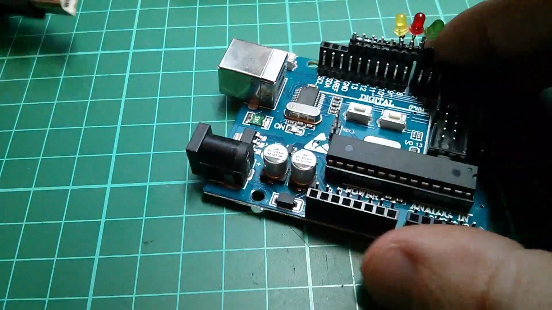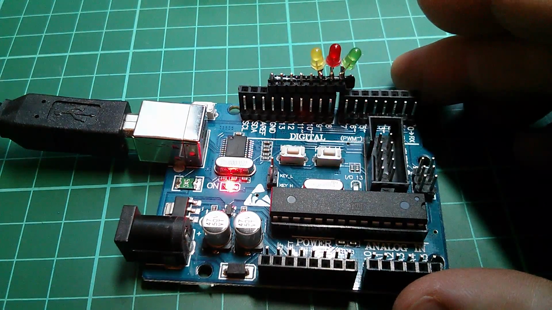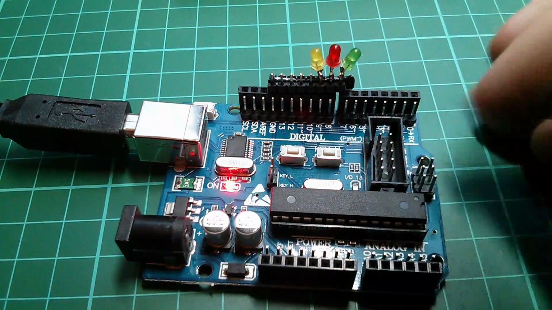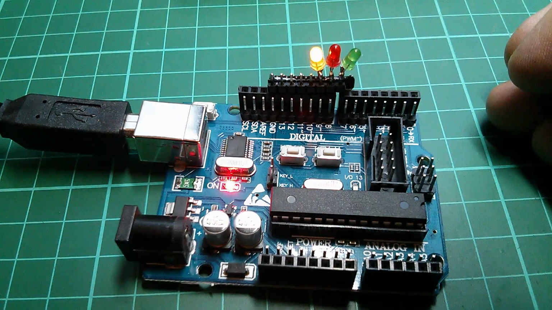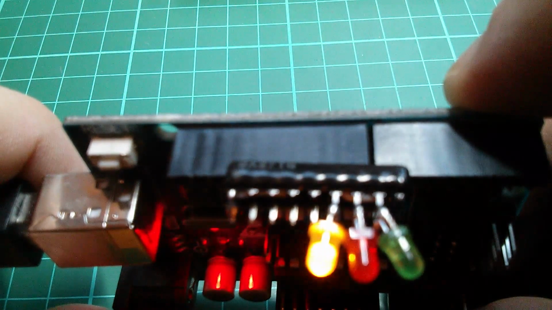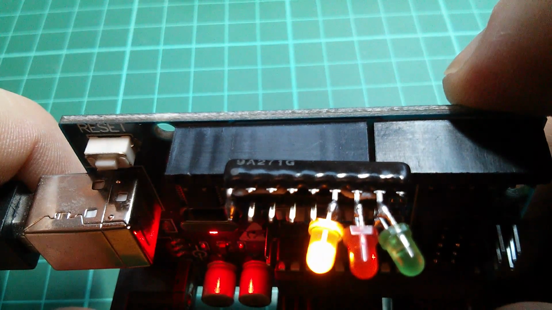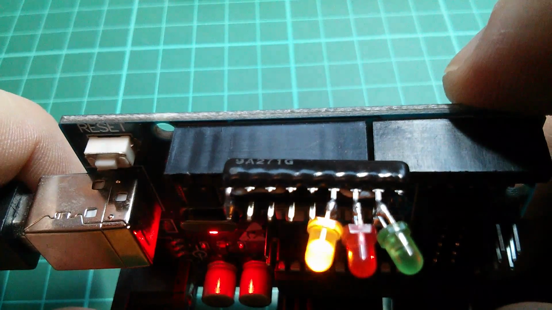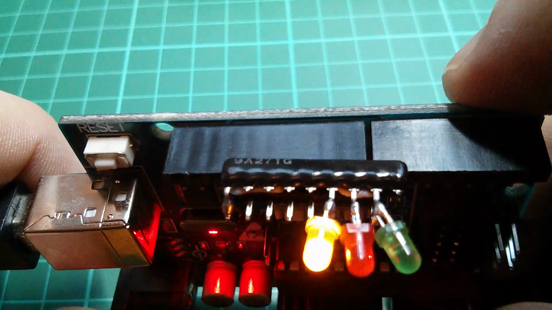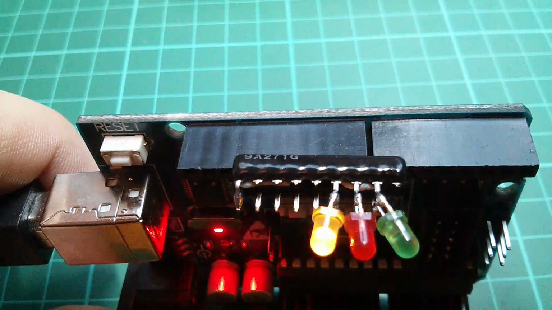So let's plug it in, and of course this is running the Arduino ISP program. The bootloader's just getting ready to run the internal program, and there it is. And you can see that the yellow LED is doing this fade up and down thing. Now that's the heartbeat. That shows you that the Arduino as an ISP program is running on this Arduino.